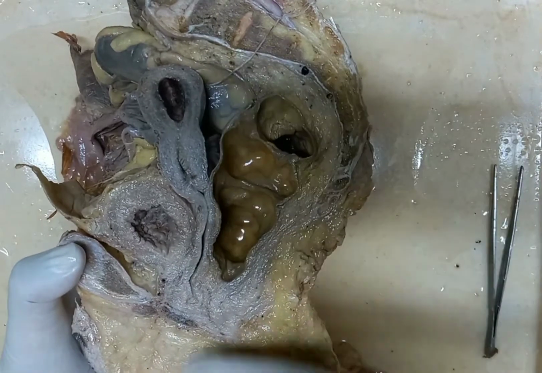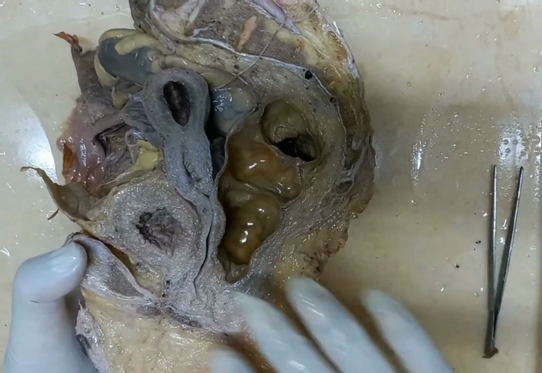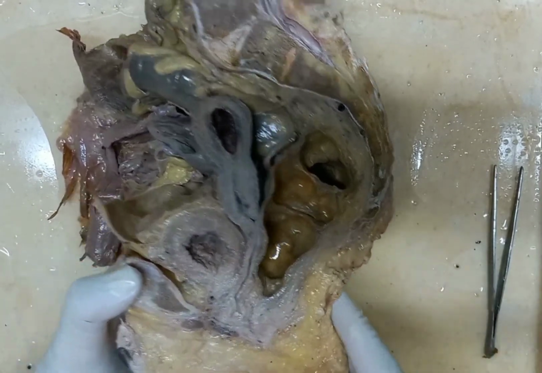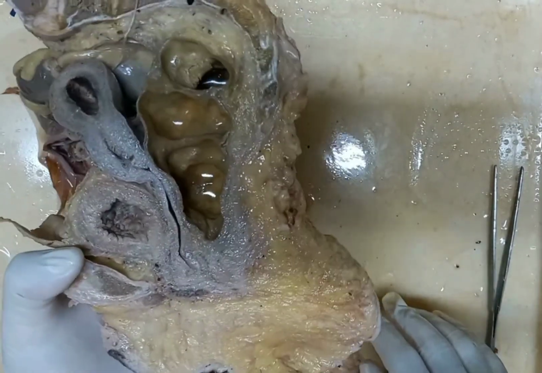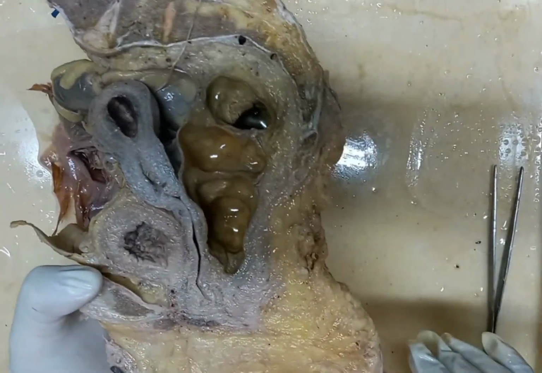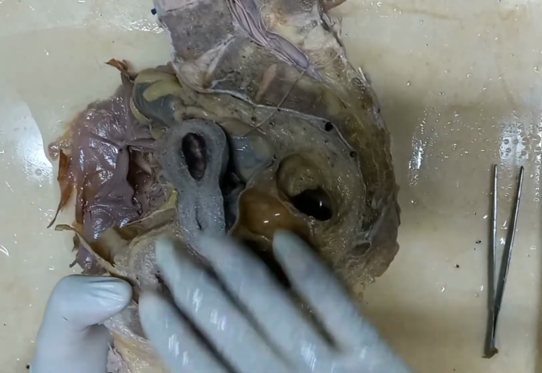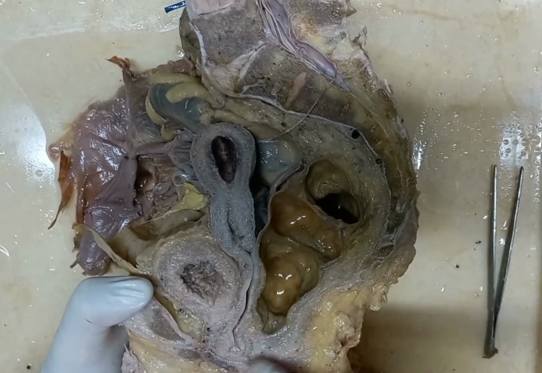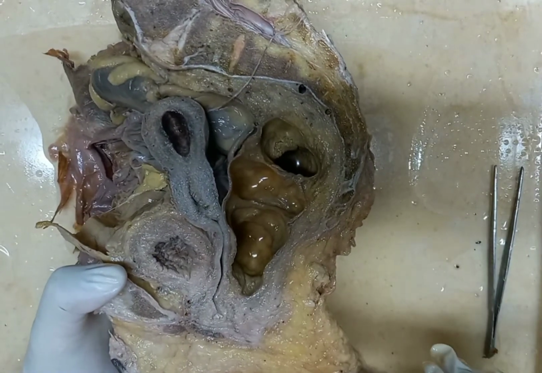Now this section is not exactly in the midline, hence it will not show the downward continuity with the vestibule of the vagina, or the labia majora and minora. I will try to show you in the other section. I hope that you have got a fair idea about the cross section. The anal canal has gone to the other half of the section in this case.